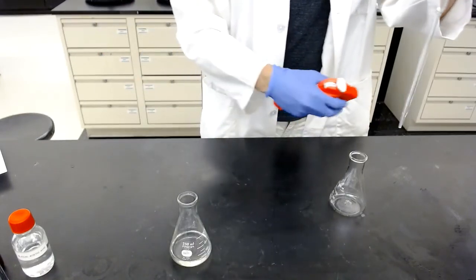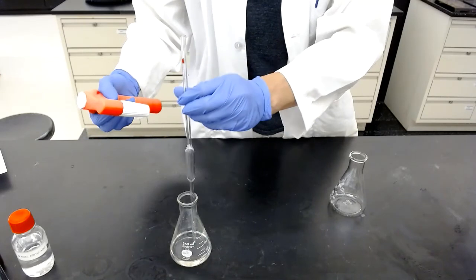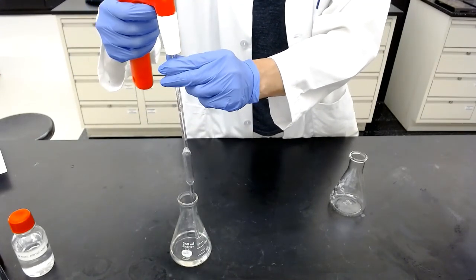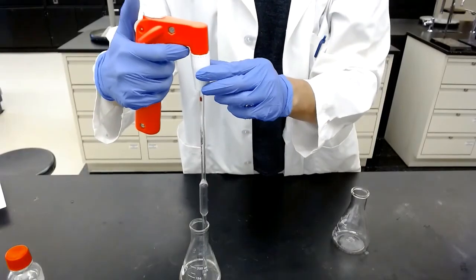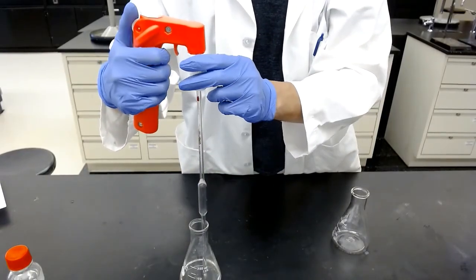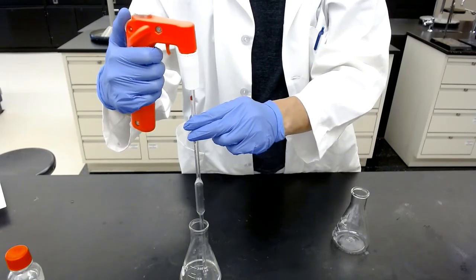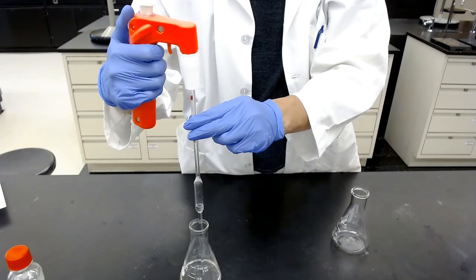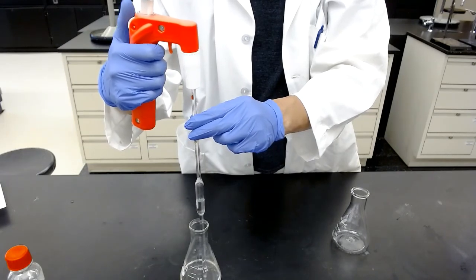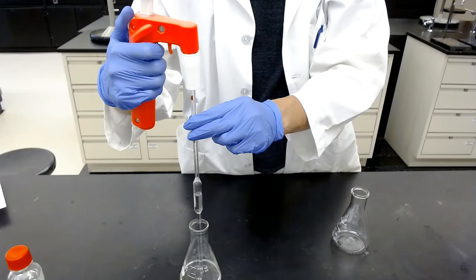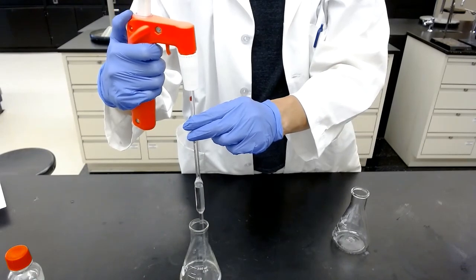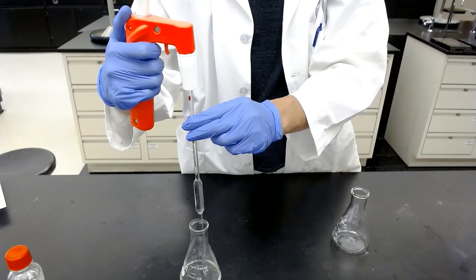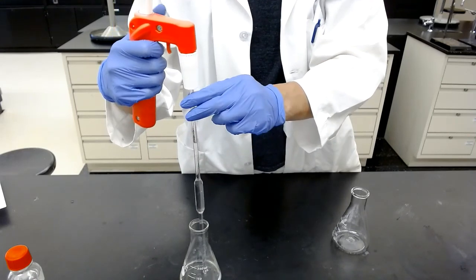So how do I do it? This is the stock solution. I dip inside, and then insert the top of the pipette into the filler gently. I slowly suck the solution up into the pipette. Do it slowly, because you don't want to go too fast, so the solution doesn't shoot into the pink filler in my hand. That would be bad.